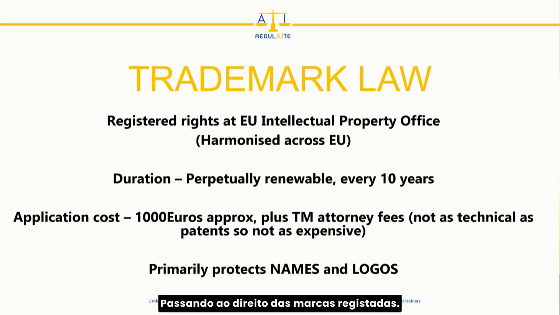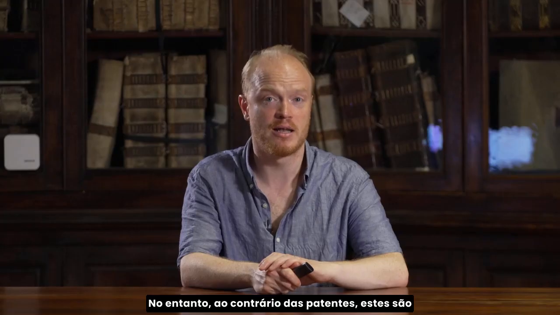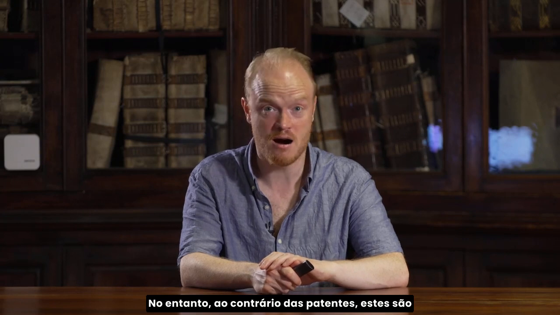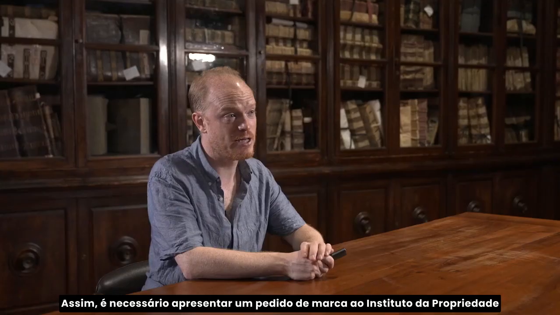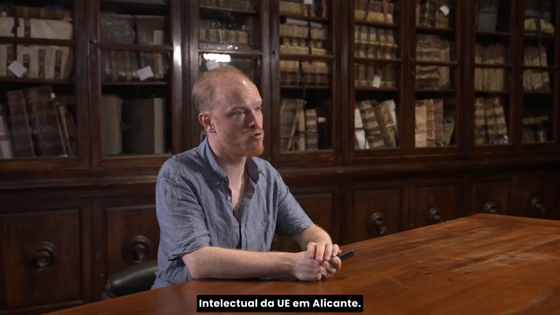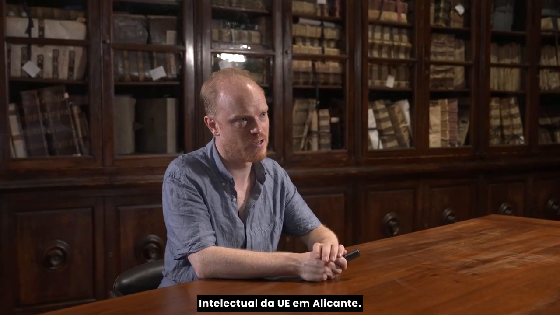Moving on to trademark law. This is a relatively straightforward area of law and will apply in this context of robotics and AI mainly to your company name or your logo. Like patents, these are registered rights. You have to apply for a trademark. However, unlike patents, these are harmonized within the EU. So you apply to the EU Intellectual Property Office in Alicante for a trademark.